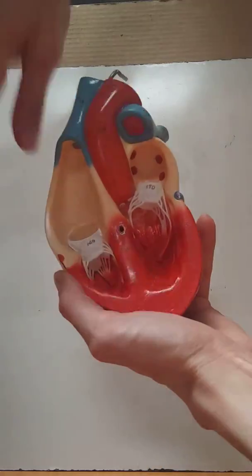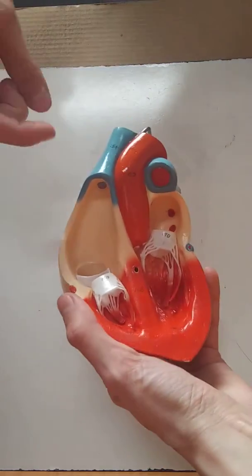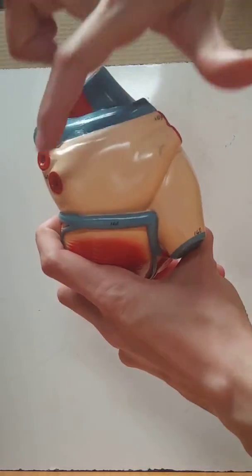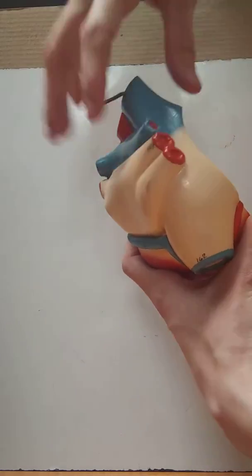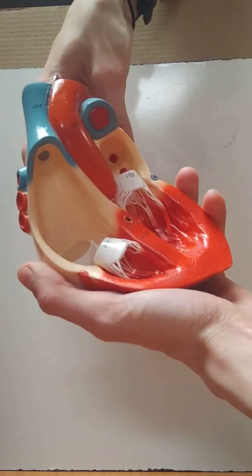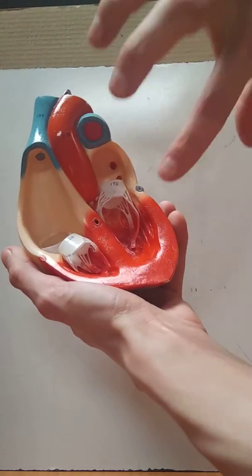So the lungs clean and oxygenate the blood, and then they're going to send it back to the heart through the pulmonary veins, which is these. So it's clean. That's why it's red, because it's oxygenated now. So the pulmonary veins are going to send it into the left atrium. This is the high pressure side of the heart now.